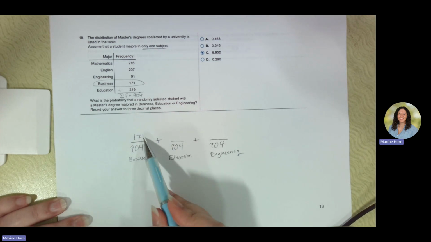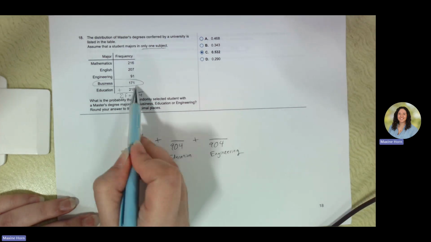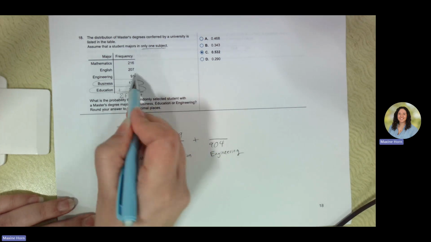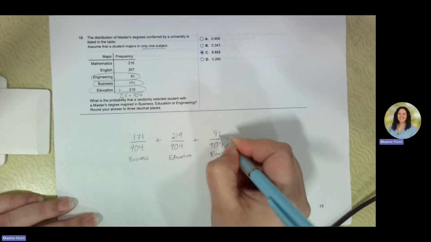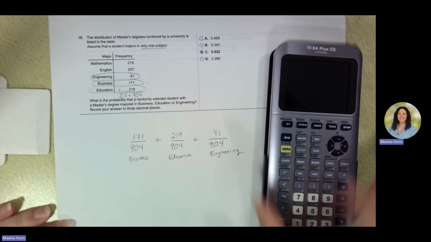There were 171 students out of 904 students who got their degree in business. Same process with education, that's going to be 219. Same process with engineering, that's going to be 91. So we're going to take those and plug them into the calculator.